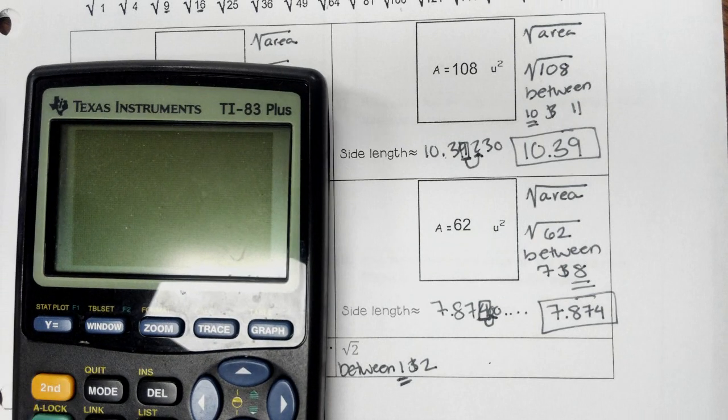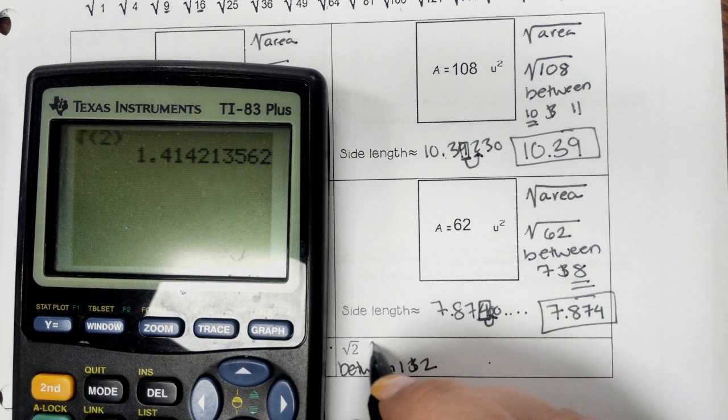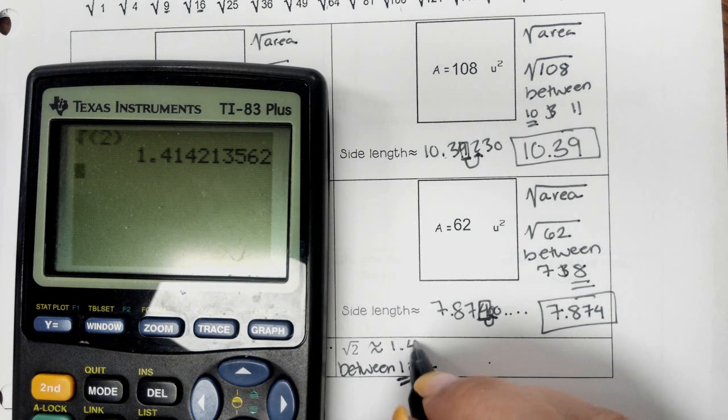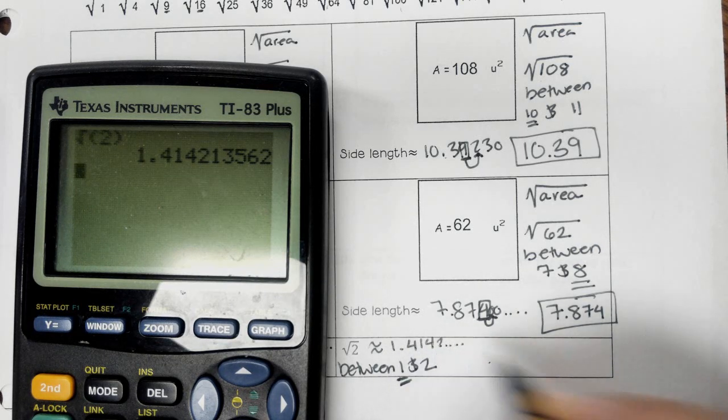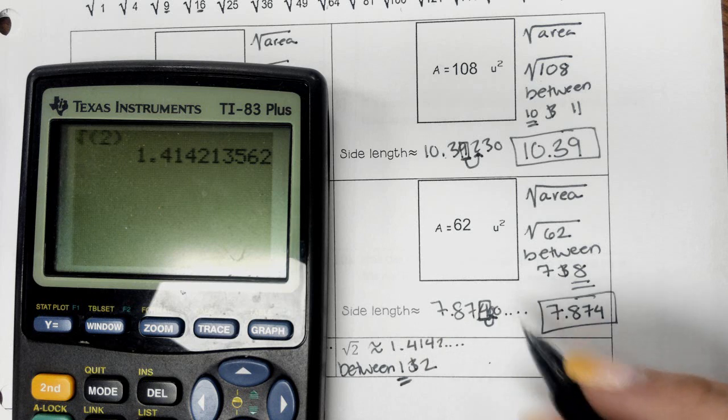So we've got second x squared. We want to type a 2 into the square root symbol. And we get that the square root of 2 is about 1.4142, and it keeps going forever. That's an irrational decimal.